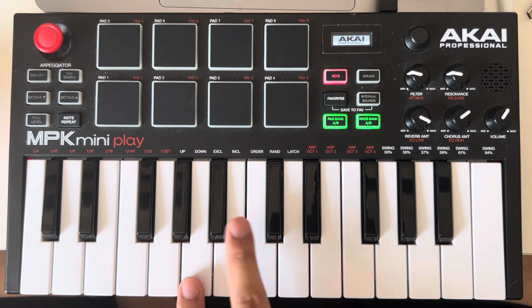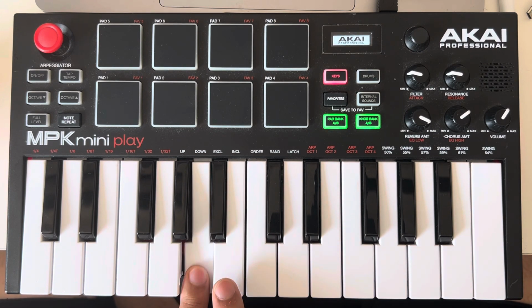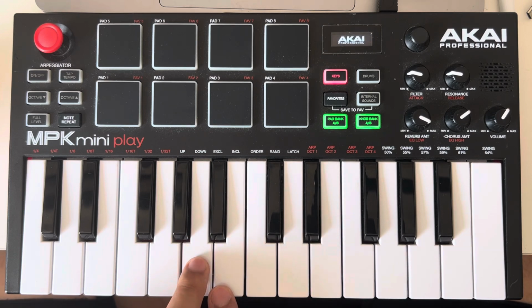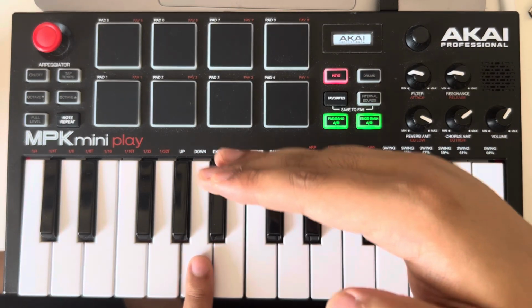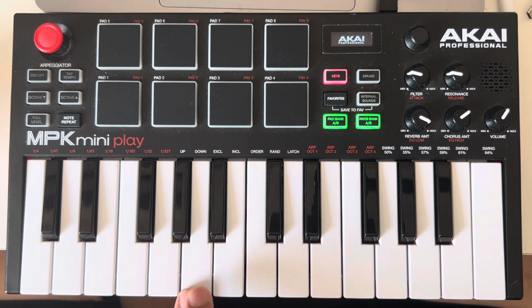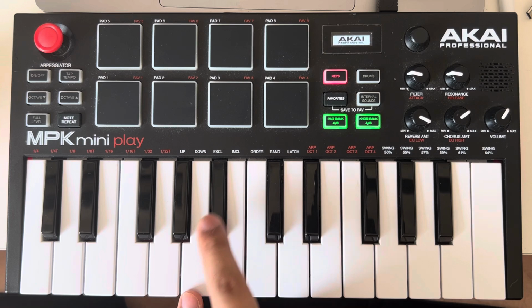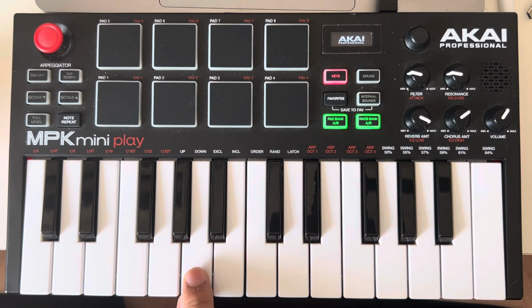What's in between? We've got the black key here. What's in between A and B is the sharp or the flat. Basically, it's a higher half step and a lower half step. By the way, A to B is one whole step, or tone. So this is a half step, or semitone. That depends on where you are.